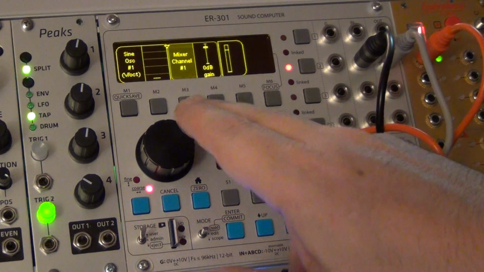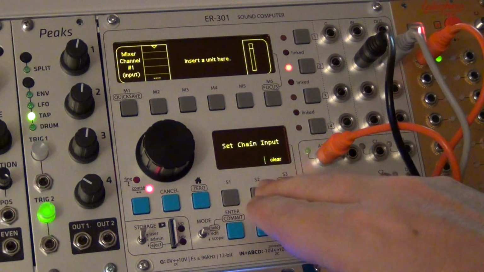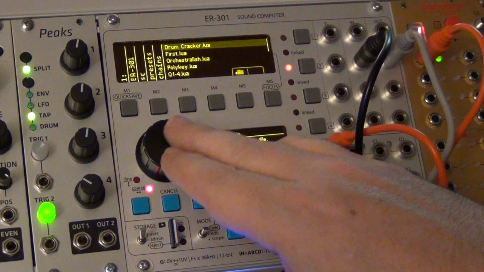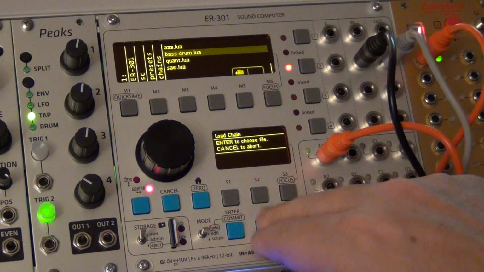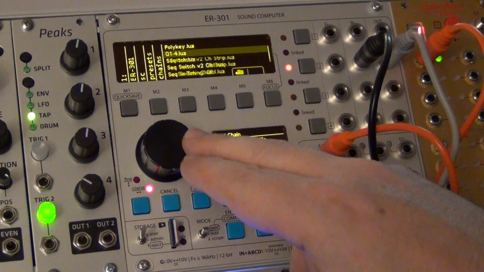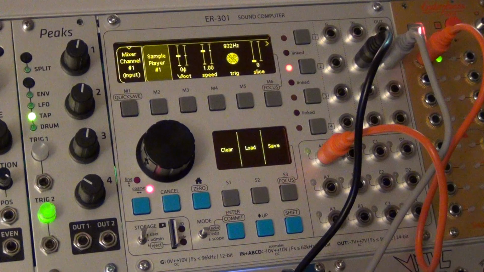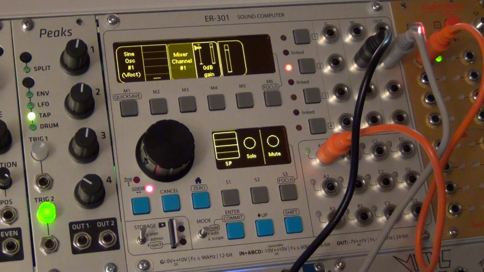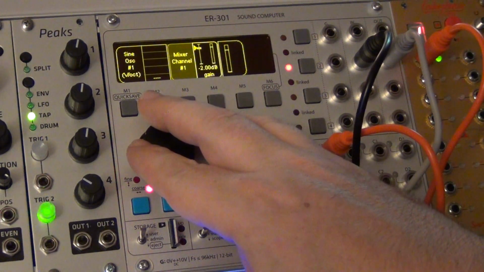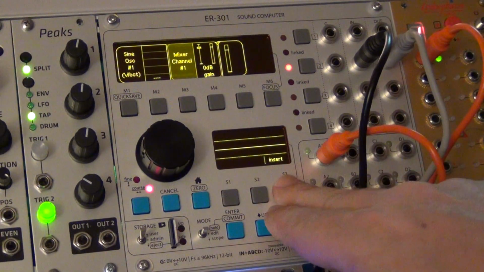I'll come down here and I'll insert a mixer channel. And inside the mixer channel, let's load up the preset that I created, which, there it is, AAA. So now we've got that inside of a mixer channel, we can mix something with it. Whoops. Well, that was fun. Come over here, turn the volume down for just a second.